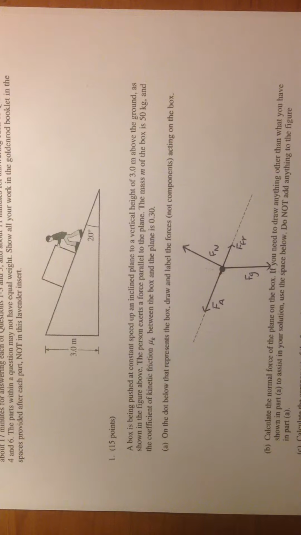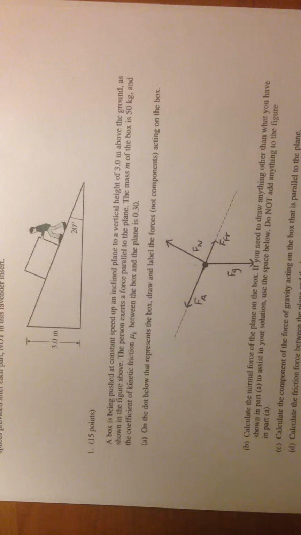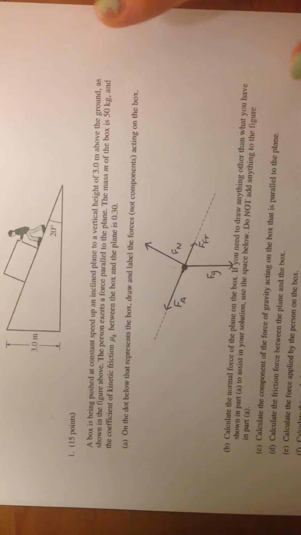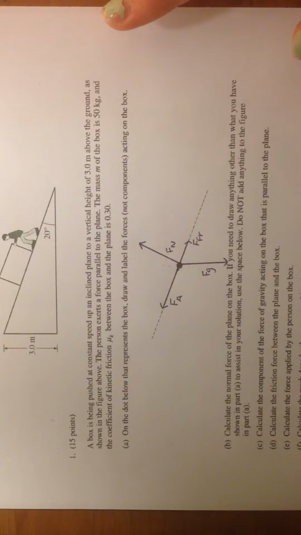The person exerts a force parallel to the plane. The mass M of the box is 50 kilograms, and the coefficient of friction between the box and the plane is 0.3. And part A says, on the dot below that represents the box, draw and label the forces, not the components, acting on the box. So again, this is similar to what we did before, just a little trickier because you're on an incline.